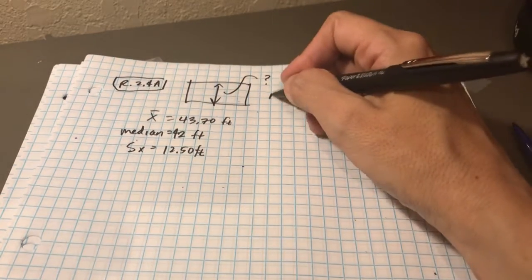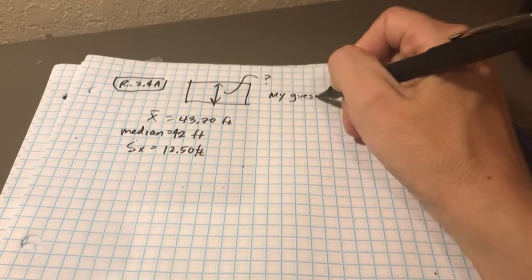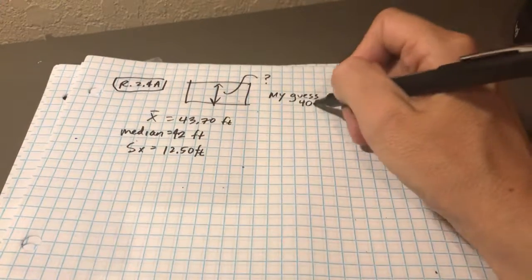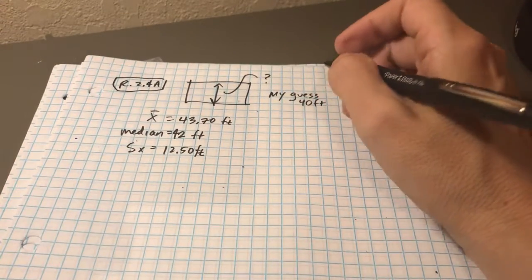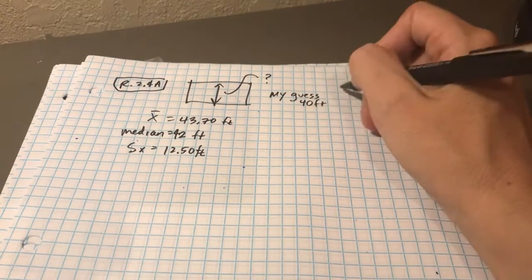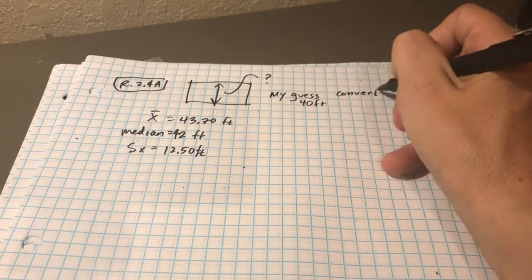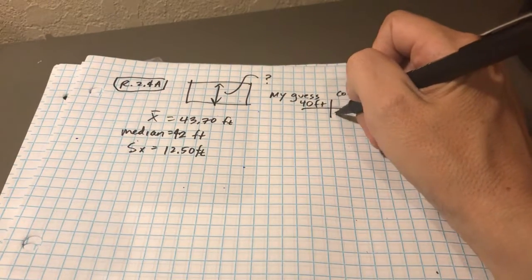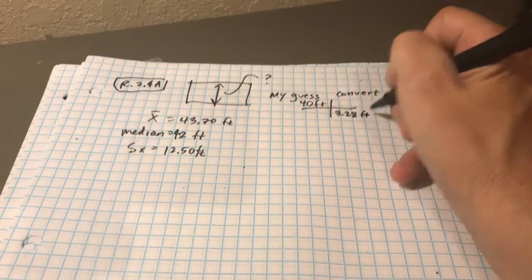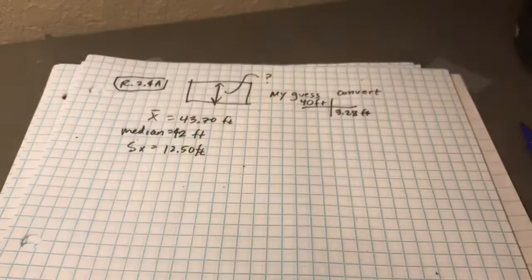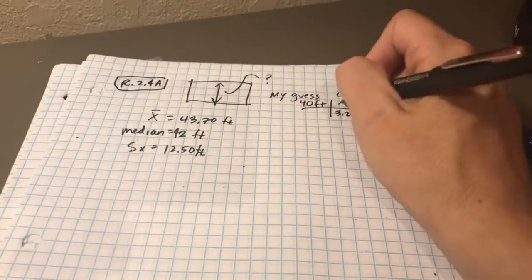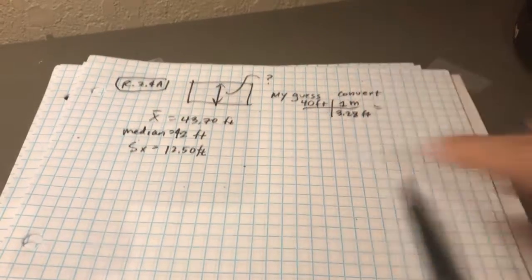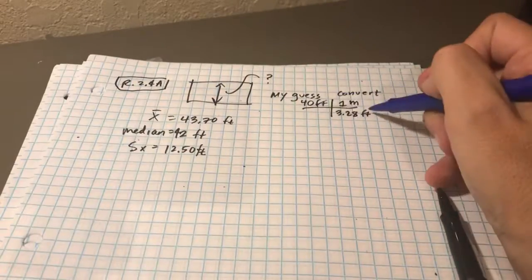So let's say that's my guess. If my guess was 40 feet, keeping our round numbers, they want us to convert it. So to convert this, I have to put 3.28 feet, and this is right out of the problem here. They give us the conversion factor, 3.28 feet, and convert this into 1 meter. Okay, so notice I'm dividing.